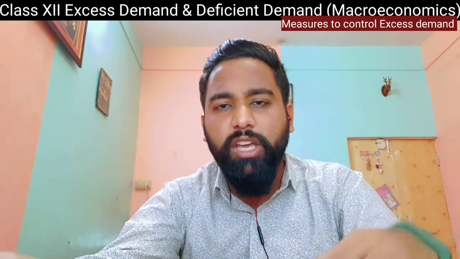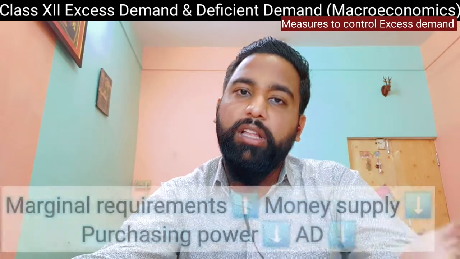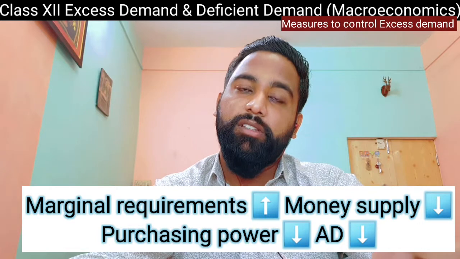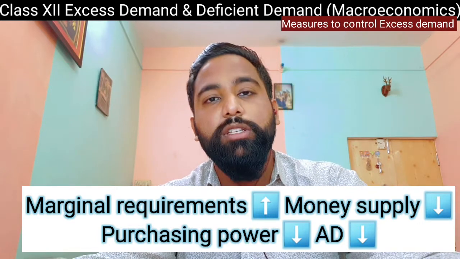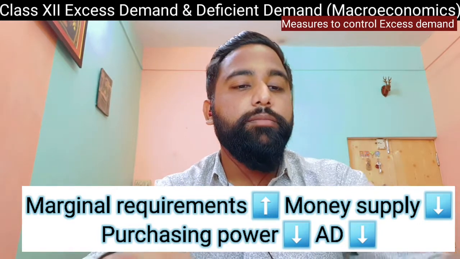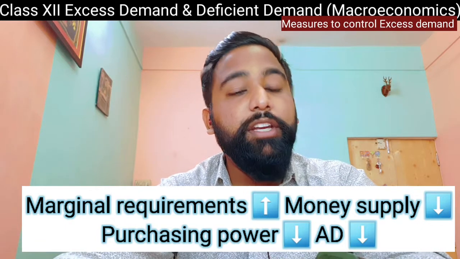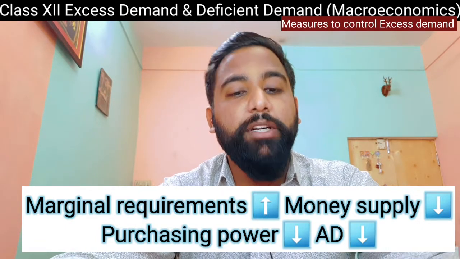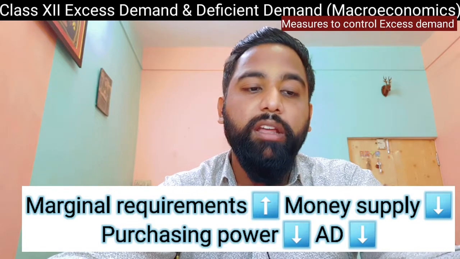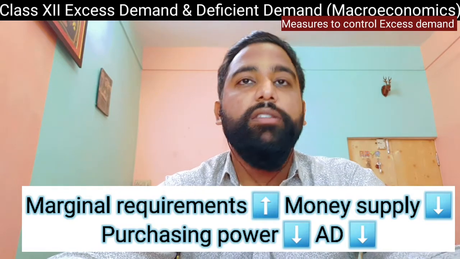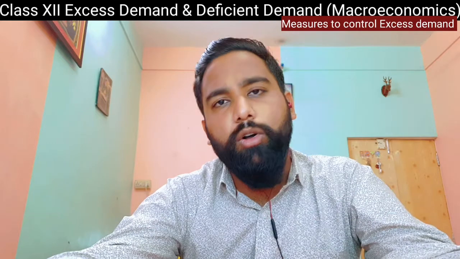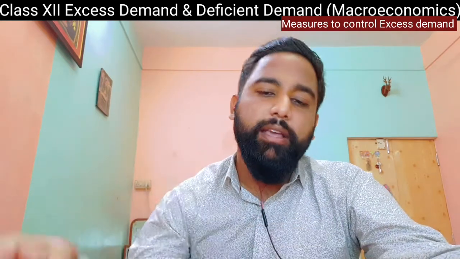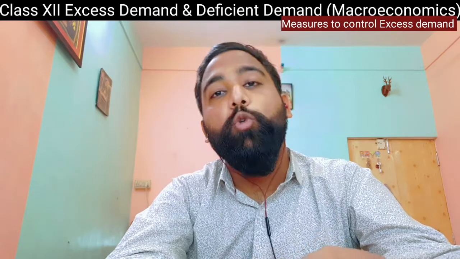So if they increase the margin requirement, then it will affect the money supply, and the purchasing power will decrease, and so does the aggregate demand. With the decrease in the money supply, purchasing power will also decrease, and there will be a decrease in the aggregate demand also. So I hope I am very clear to you all.